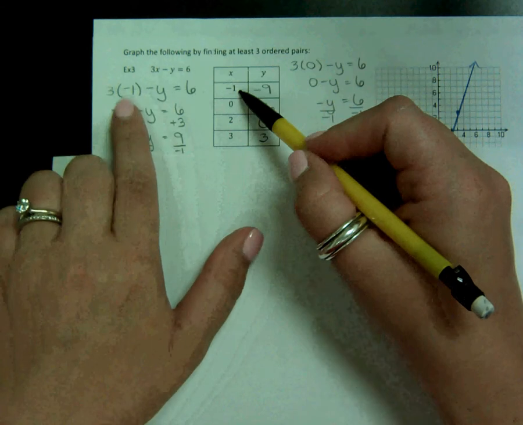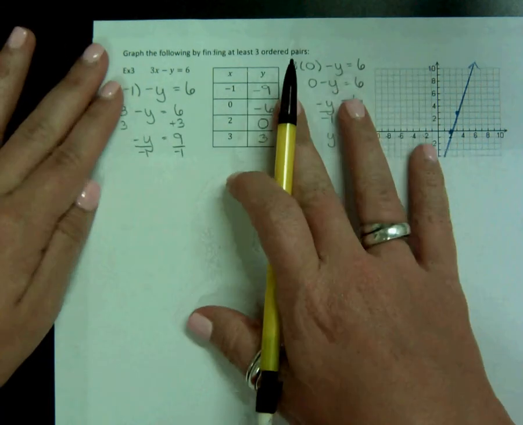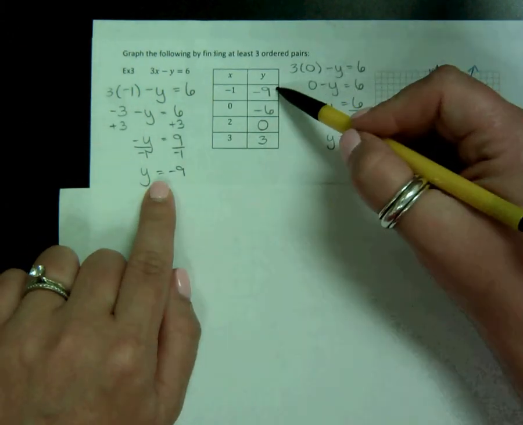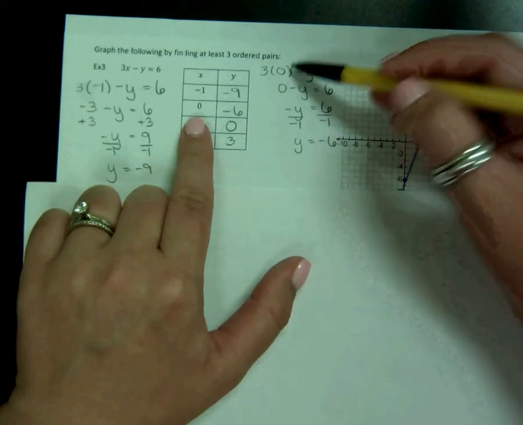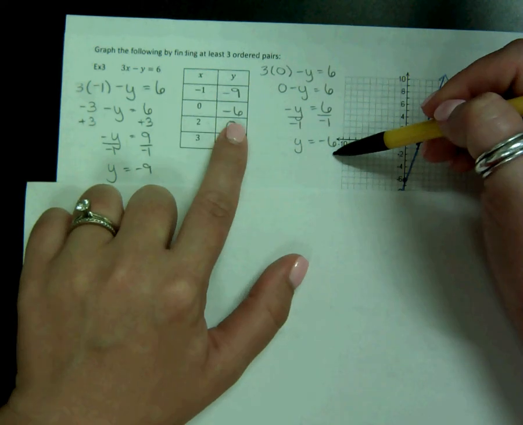Here, this work gets a little messy. I plugged in negative 1 for x. I solved algebraically for y like we did in chapter 2, and I got negative 9. So that's where the negative 9 here came from. Then I did the same thing with 0. I plugged in 0 for x, worked out the algebra, and got negative 6 for y.